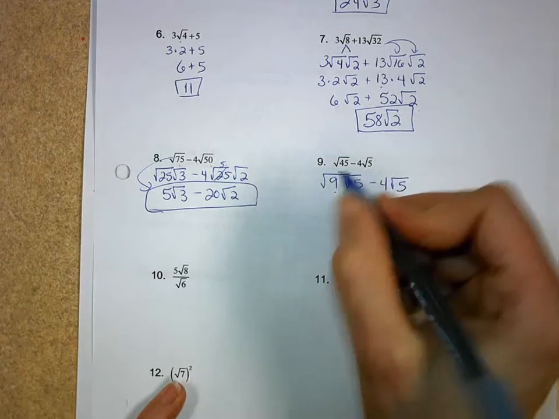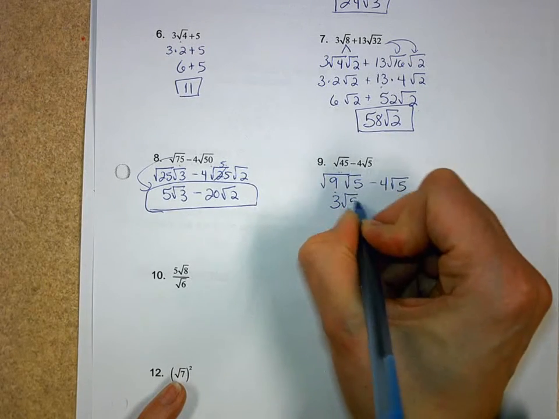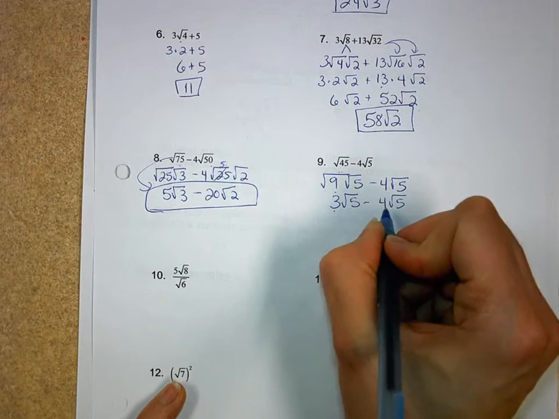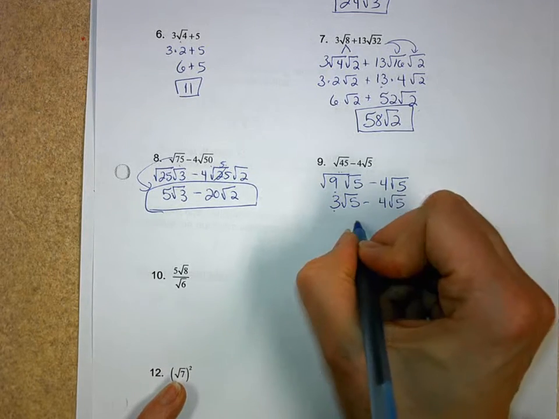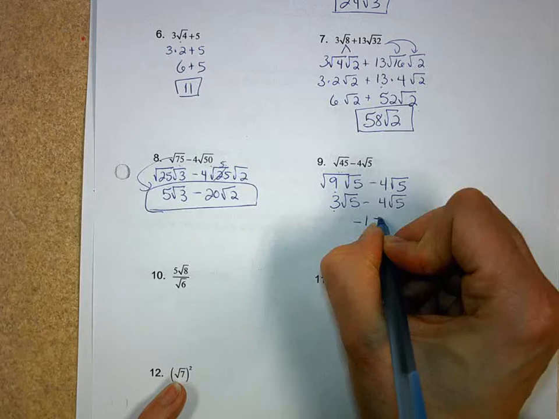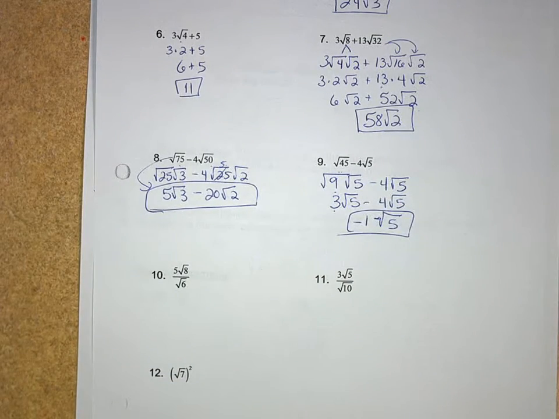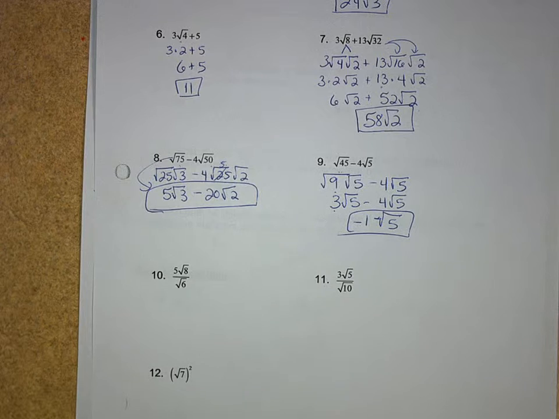So what's the square root of 9? 3 root 5. So I got 3 root 5 minus 4 root 5. Oh, that gives me a negative 1 root 5. Not bad. All right, scholars, we're going to ace this thing.